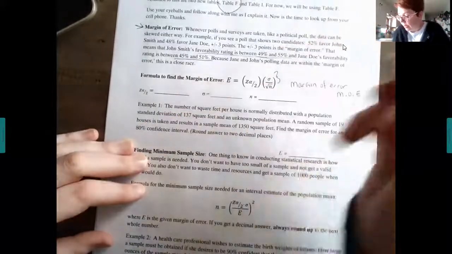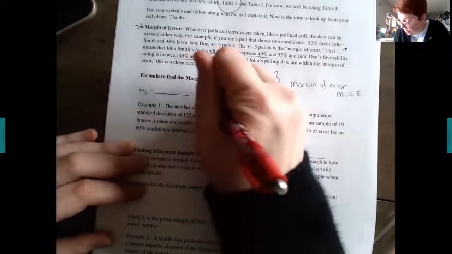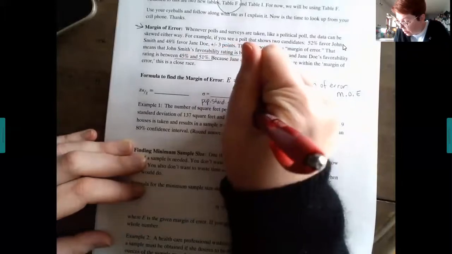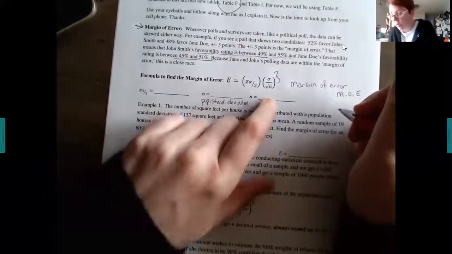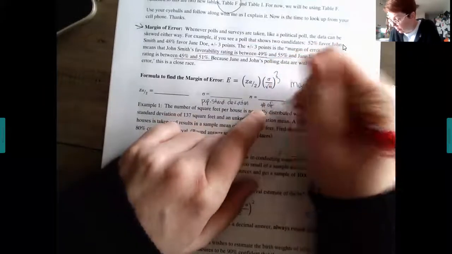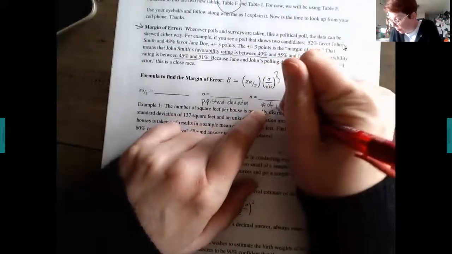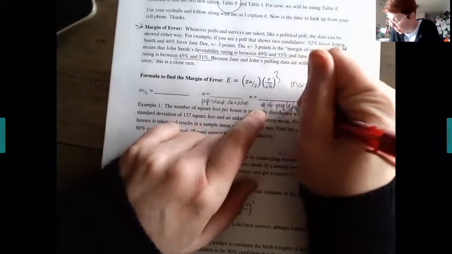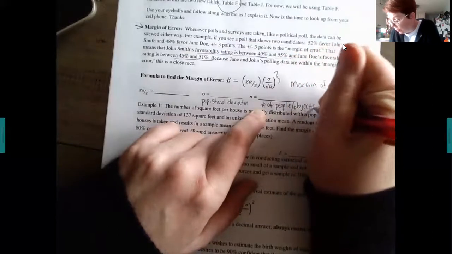This symbol, again, is the population standard deviation. It's going to make a difference later. N is the number of people or objects. It's your sample size.